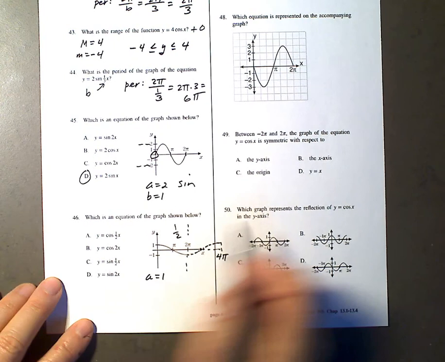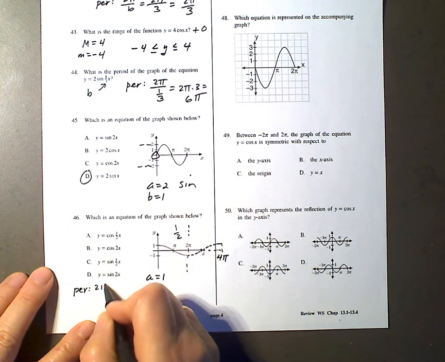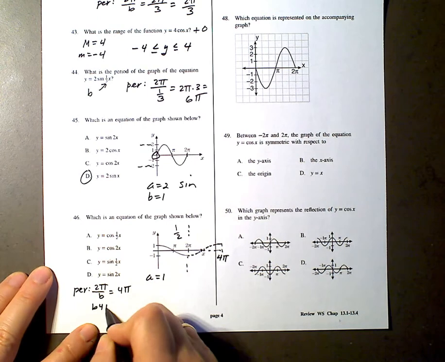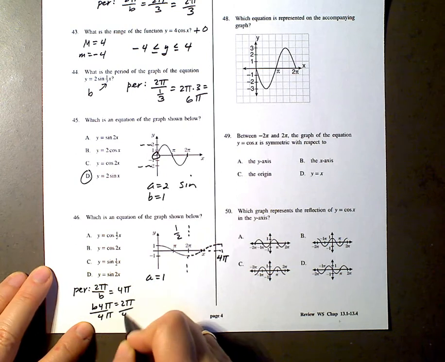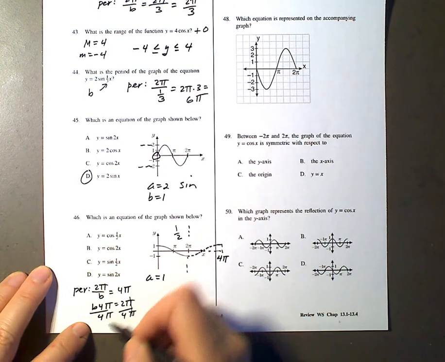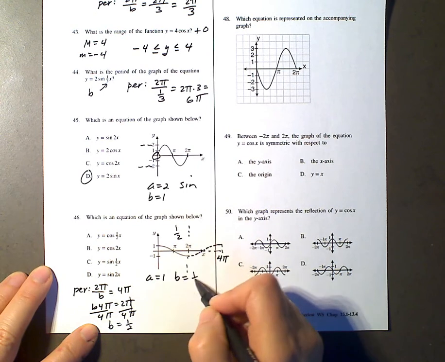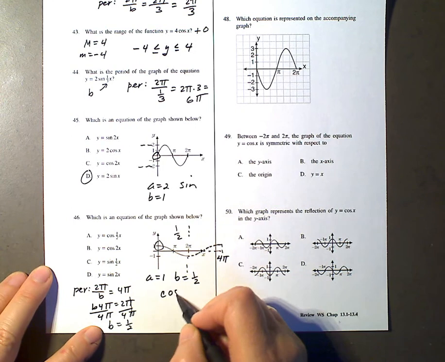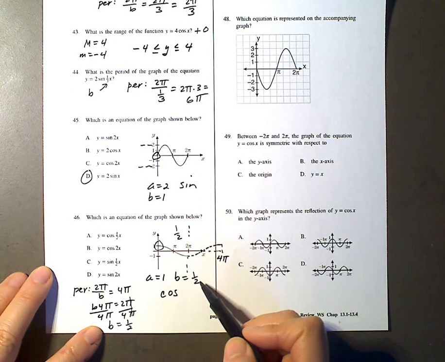So if the period of 2 pi over b is equal to 4 pi, then b times 4 pi is 2 pi. And again, b is 1/2. And this starts at the top of the function, so that appears to be a cosine. So I get the 1 times the cosine of 1/2 x, which is choice A.